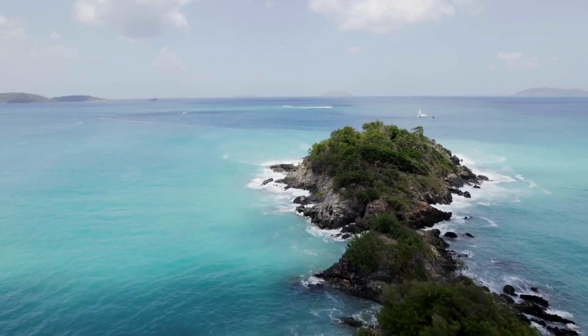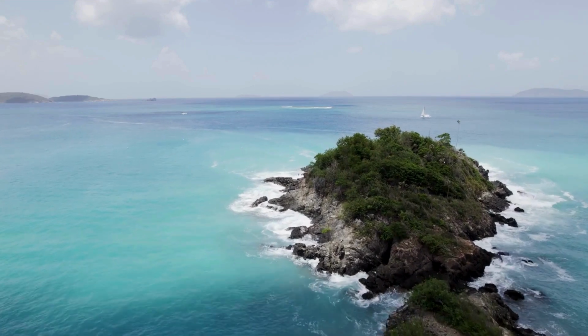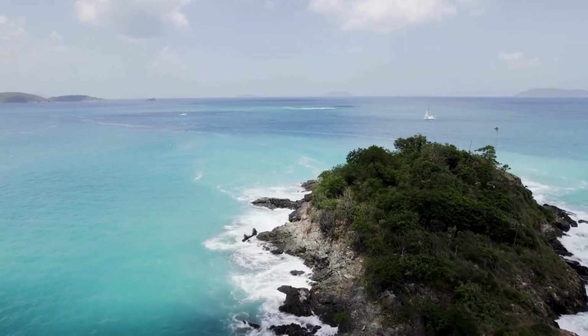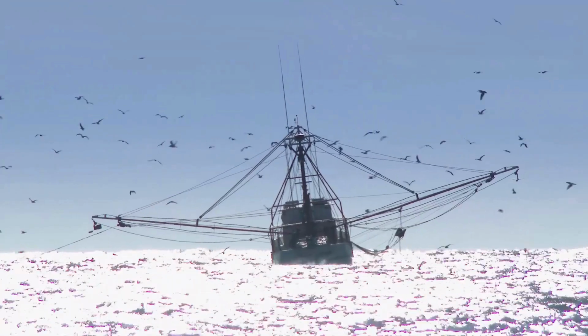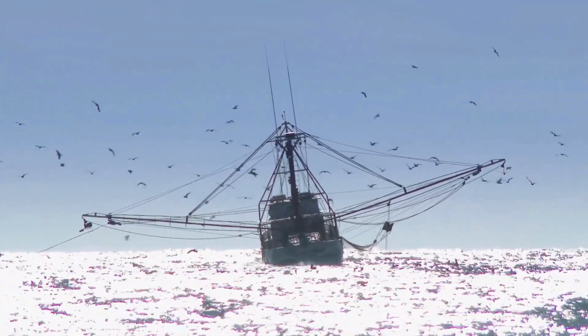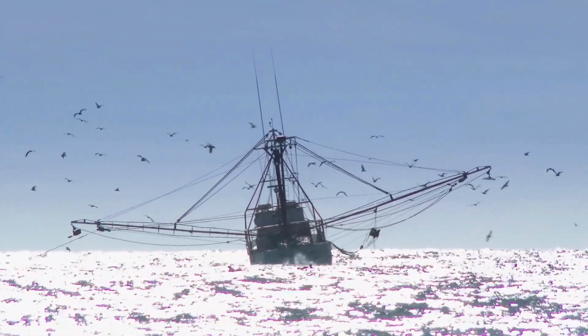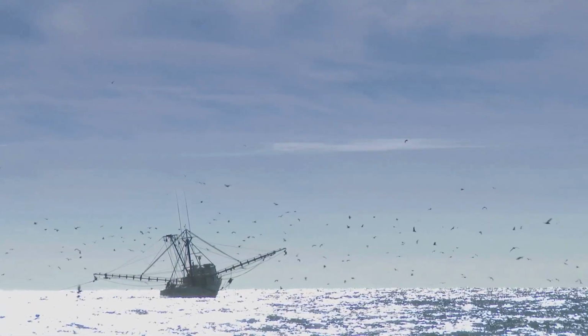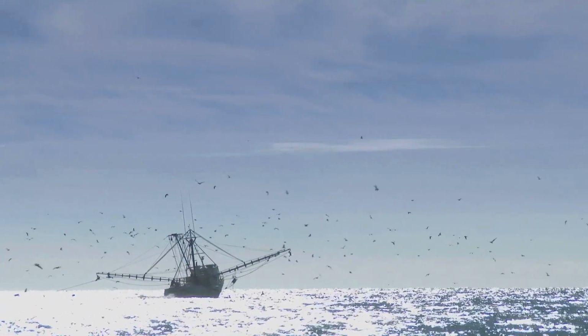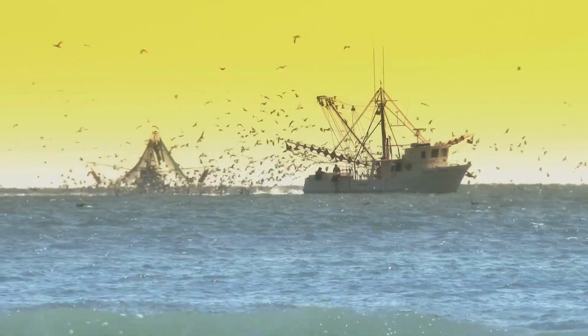Our oceans cover about 71% of the Earth's surface and are vital for the health of our planet, yet they face numerous threats due to human activities. Let's start with the concept of overfishing. Overfishing occurs when fish are caught at a faster rate than they can reproduce. This depletes fish populations, leading to the collapse of local fisheries and disruption of marine ecosystems.